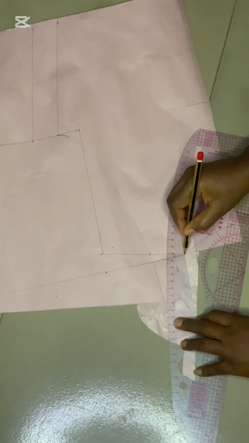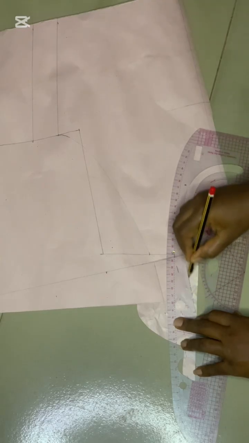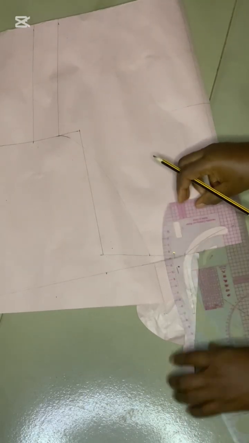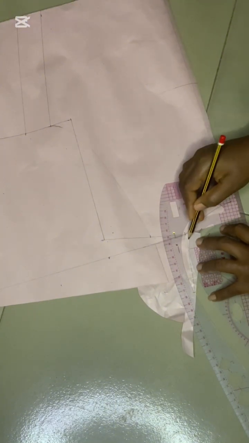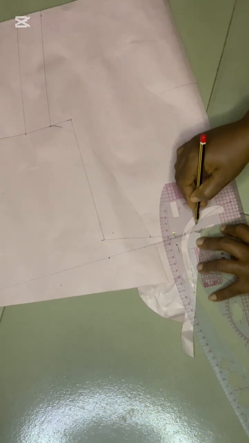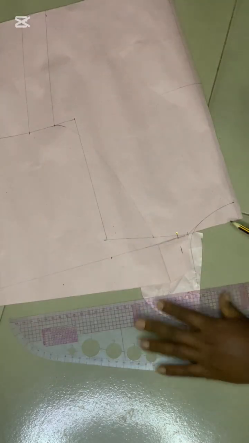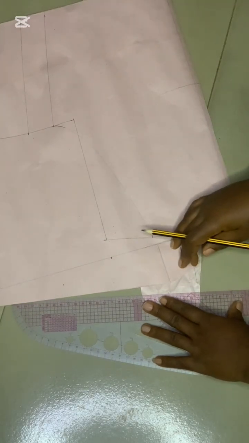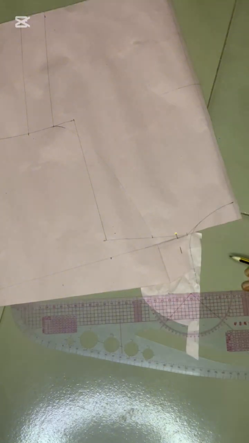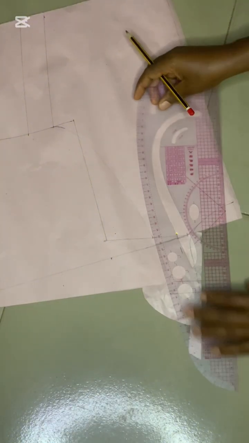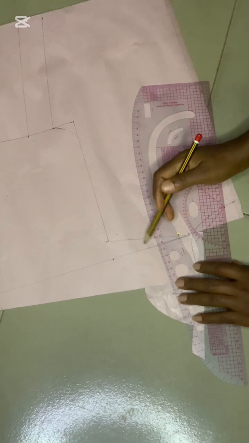So I just measured after cutting out my neck width. I just measured what I got there. That is what I took from the shoulder up to the new paper that I attached. Yeah, I just raised this up. Just watch what I'm doing in this video, you will understand more.